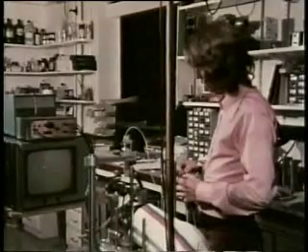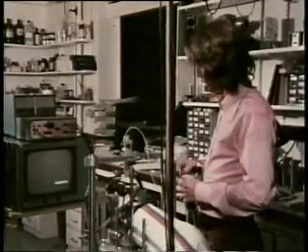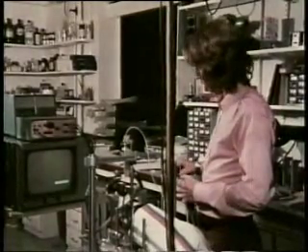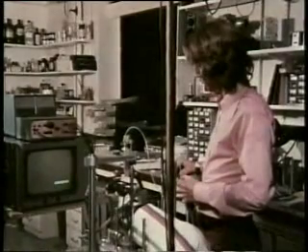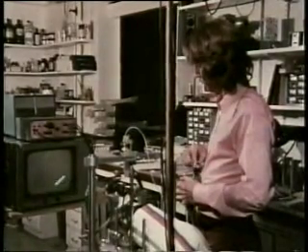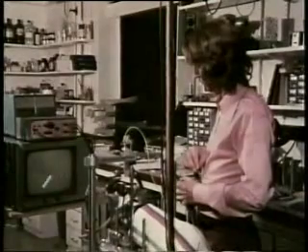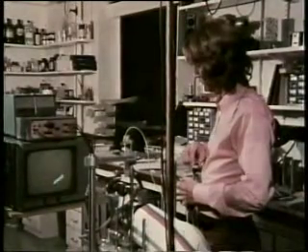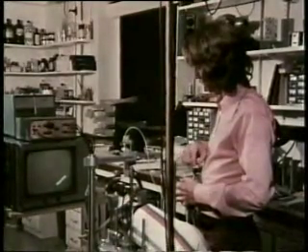So now, let's use patterns of light on a television screen in front of the cat to try to define the cell's receptive field. This is a so-called simple cell.